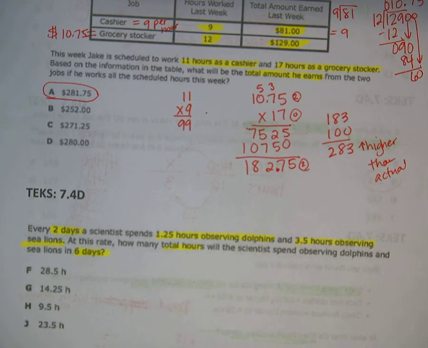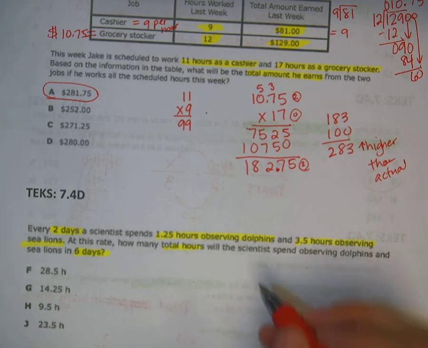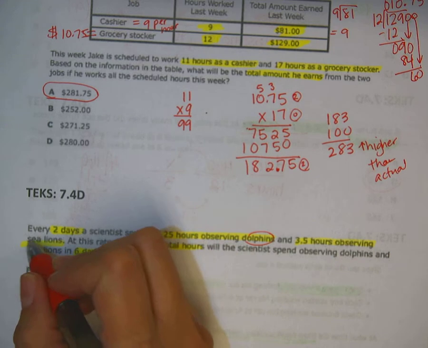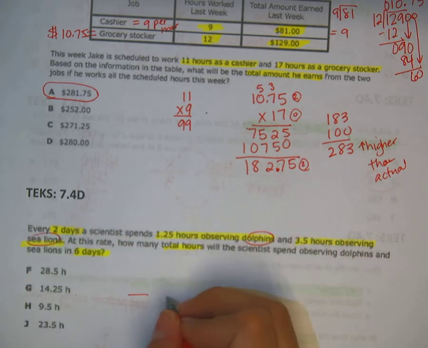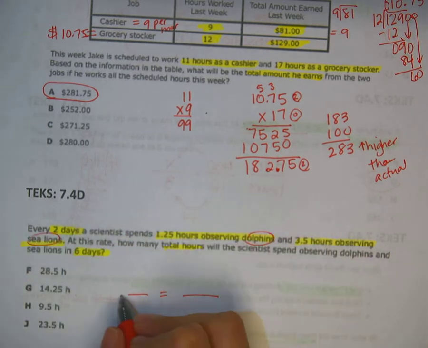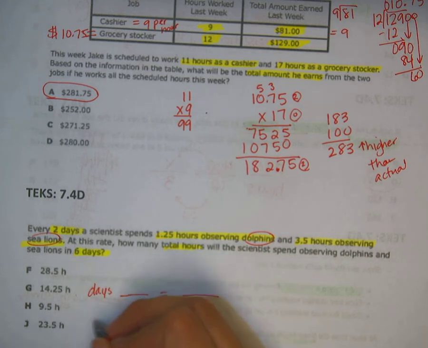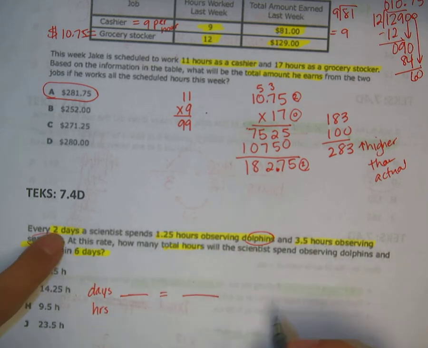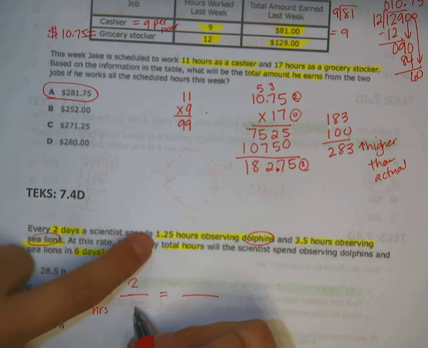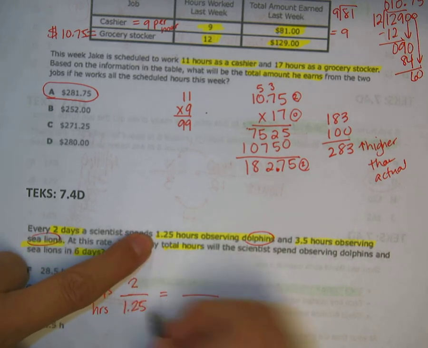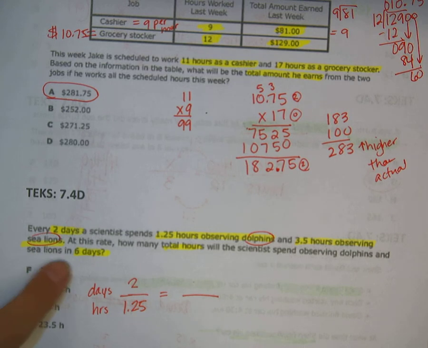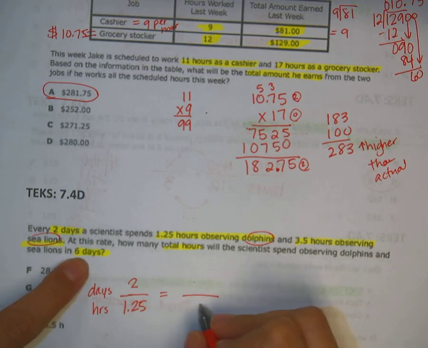Okay. Since there's 2 things going on, dolphins and sea lions, I'm guessing there's going to be 2 proportions. Because we also have 2 units, days and hours. So I'll use that for days, and we'll put hours on bottom. So 2 days means 1.25 hours, and then over here it asks about 6 days, so that'll be on top. That's my unknown.